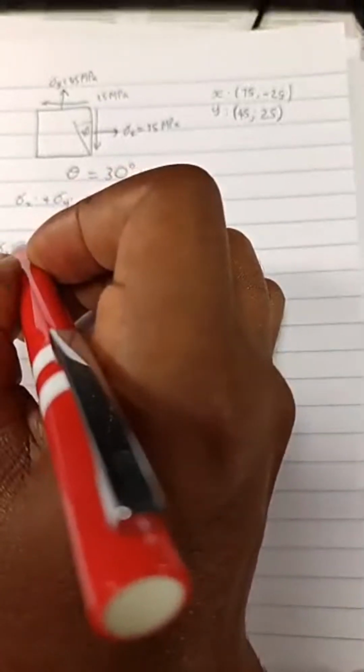Let's start with x. It's quite a long formula, but in reality, it is quite simple. But let me first write it down.